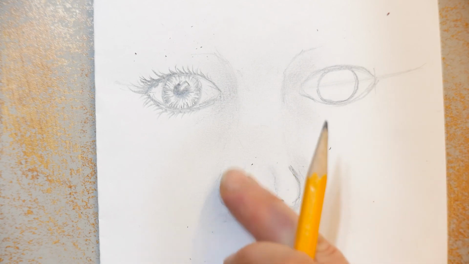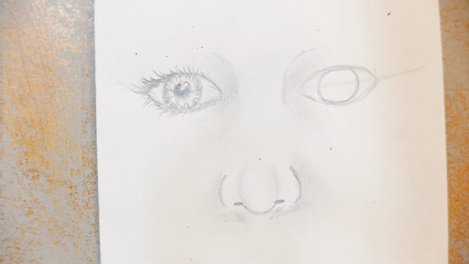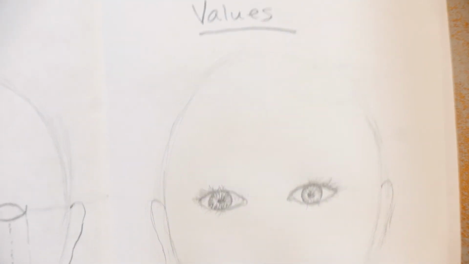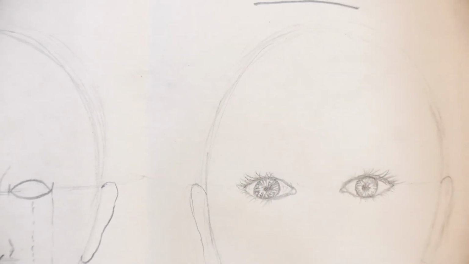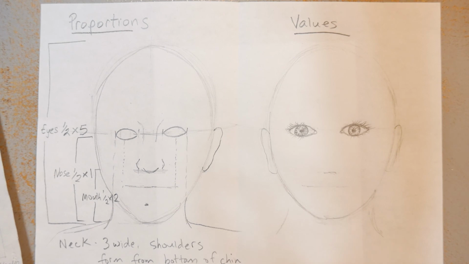Okay, so that's the start of a good practice nose. I might add a bit more value and maybe even do a second practice one until I feel confident. And then of course the objective is to go back to our value side of the page and add a nose onto this one. Okay, so I'll check back in with you in a little while. Have fun.